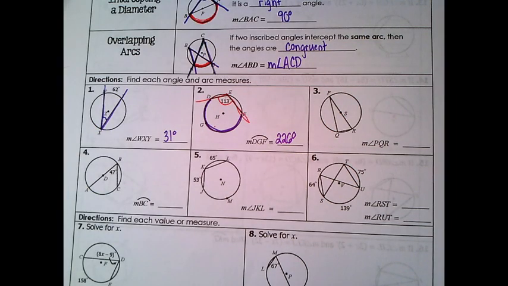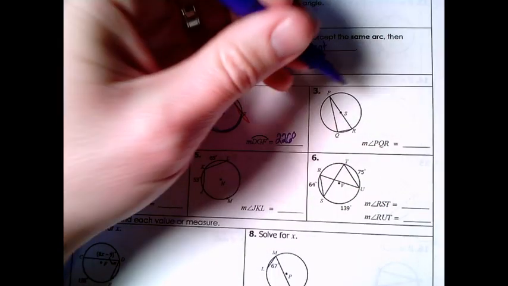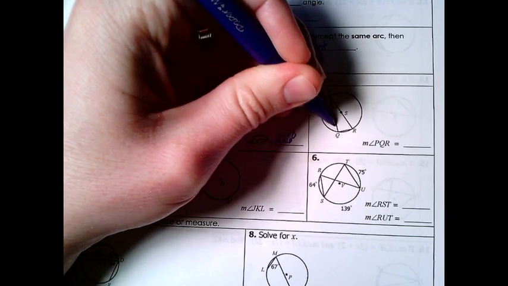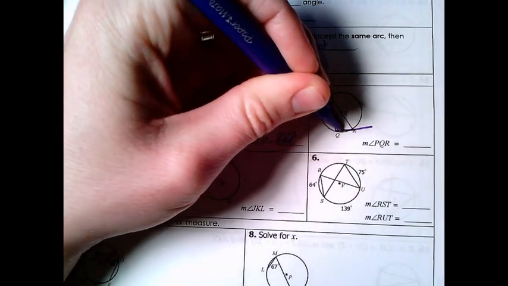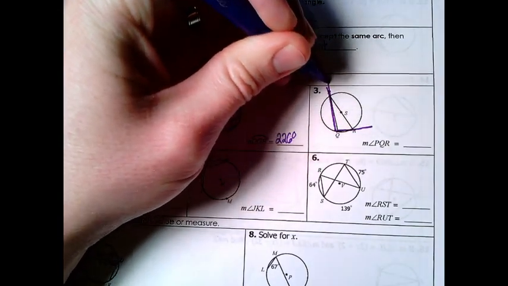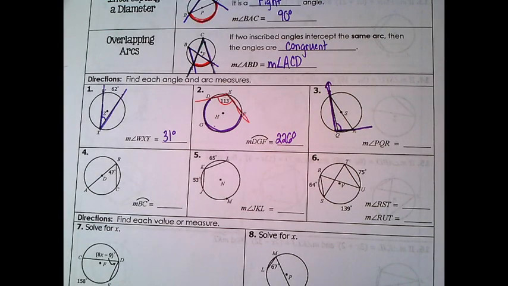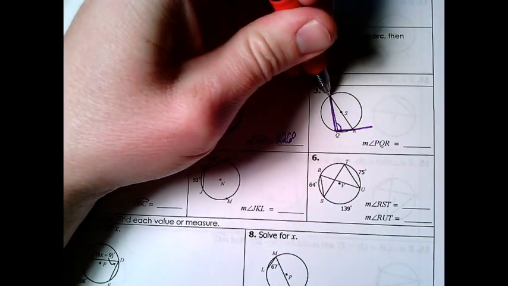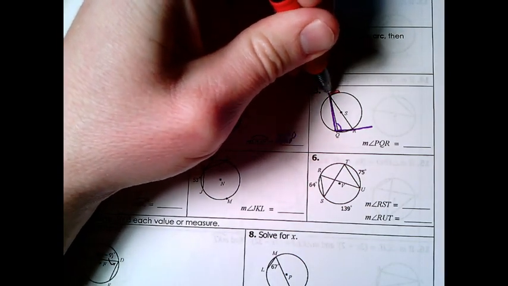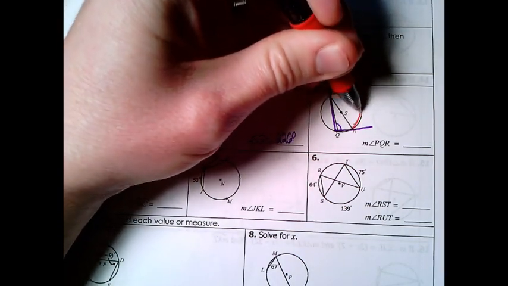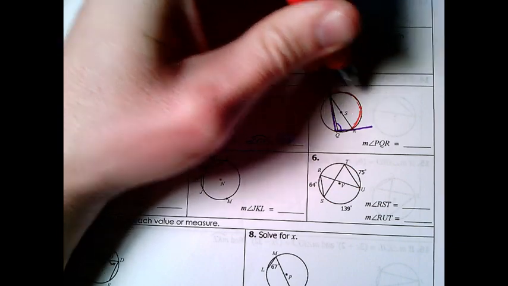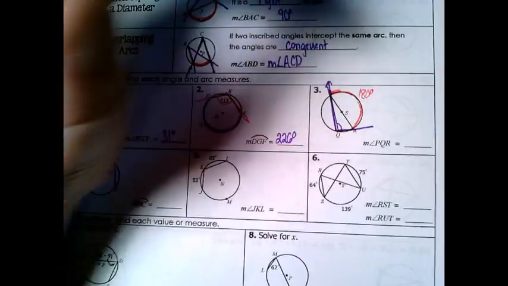Okay. So then they want PQR in this next one. They want this angle, PQR. So again, it's okay to kind of extend these out. Well, I know that it intersects this half circle, and a half circle is 180 degrees.